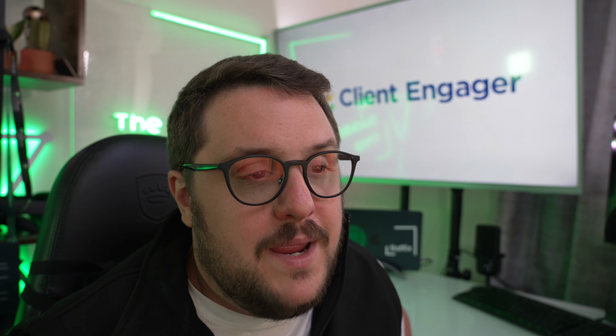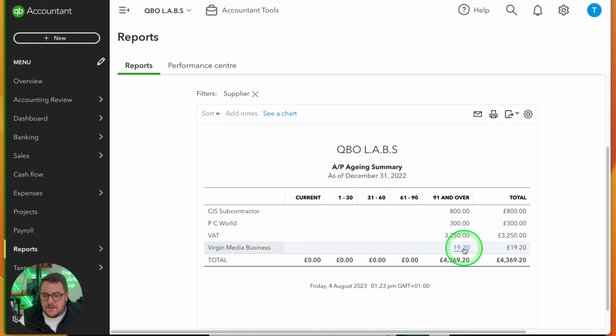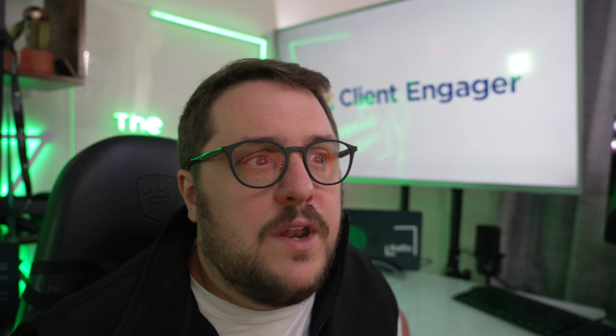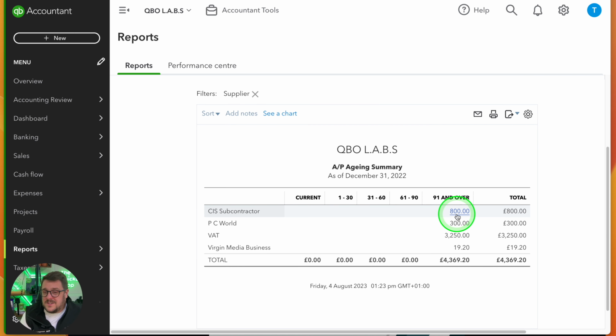A great example is that for both my PC World and my Virgin Media business in this one, I actually paid for my personal account. So really, I need to be marking them against director's loan and marking them as paid. VAT has actually been double counted. I've already shown the payment go through my bank account, but I forgot to show it through there. Really, I should never have put it in the bills area. That's on me. And the CIS subcontract, well, there was a dispute and they're not going to pay it. So I need to put a credit note against it so that it disappears.